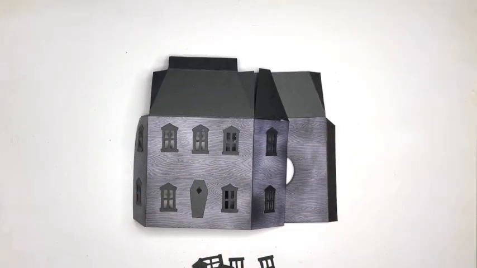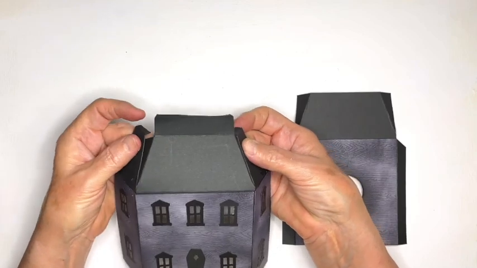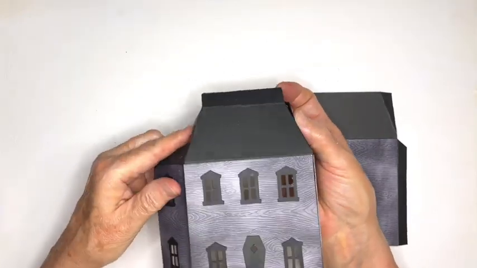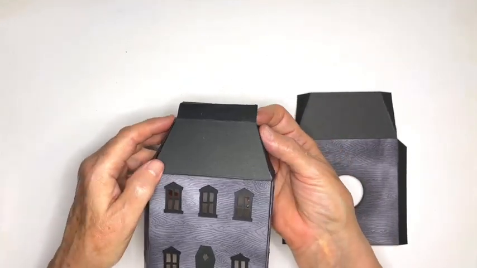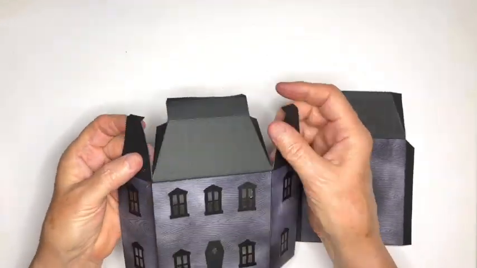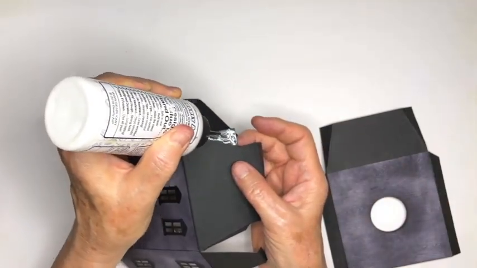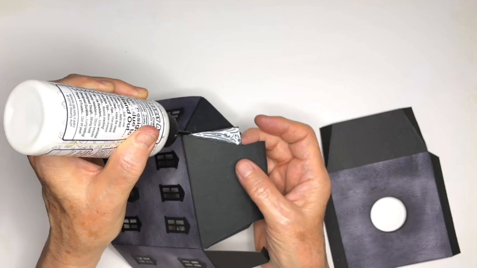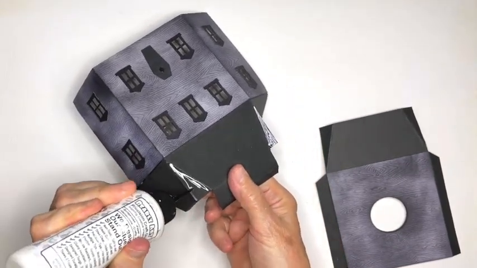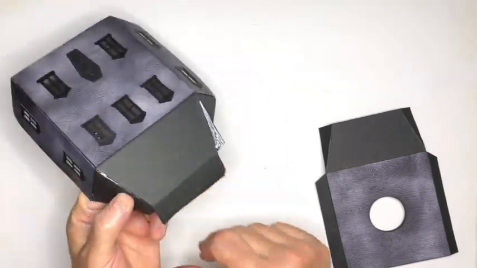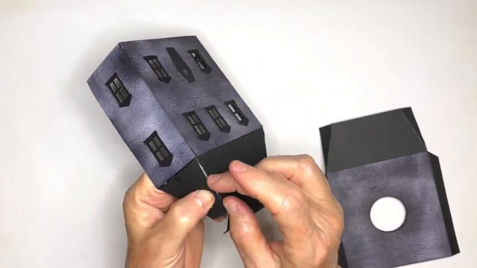I'm going to let those dry for just a second, and then we'll assemble the main house structure. This house has what's called a hipped roof, where it leans in on both sides. It's angled inward on really all 4 sides. It makes for a very sturdy structure. In real houses too, hipped roofs do better in high wind situations like tornadoes and hurricanes. But they also make really nice spooky houses.